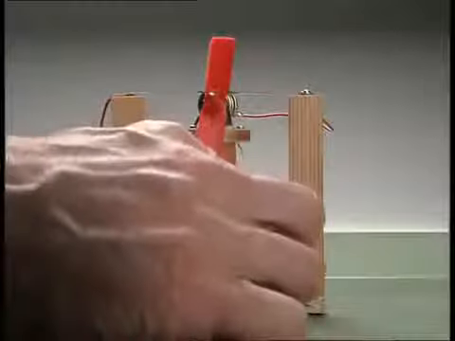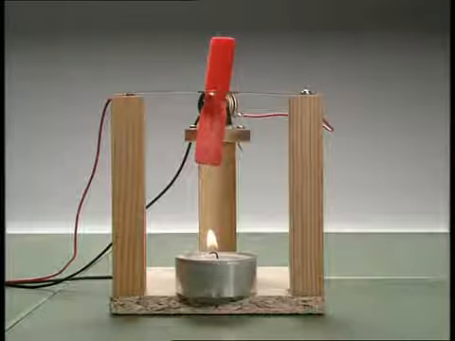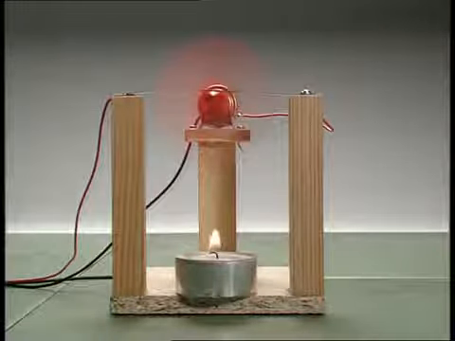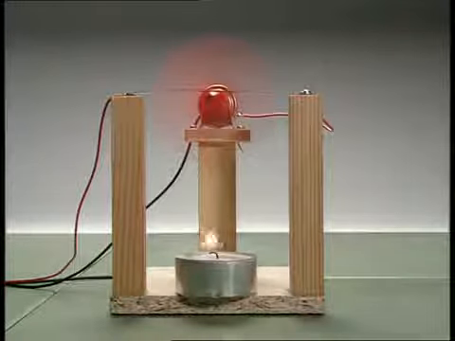A candle is placed under a bimetallic strip. Can you work out what's happening?